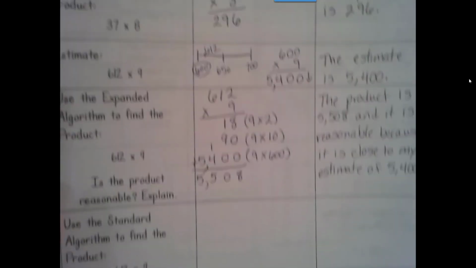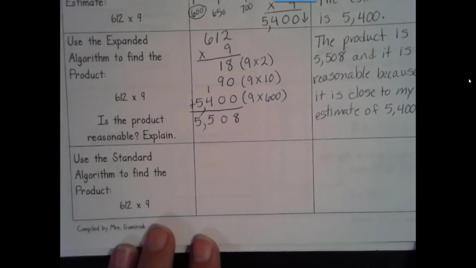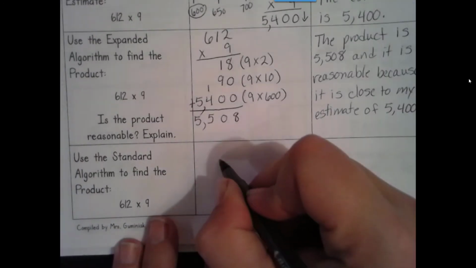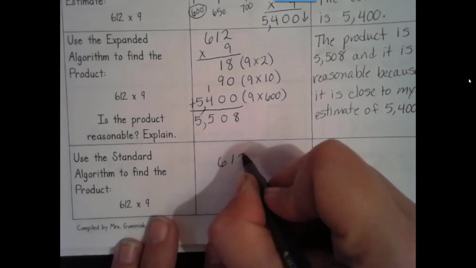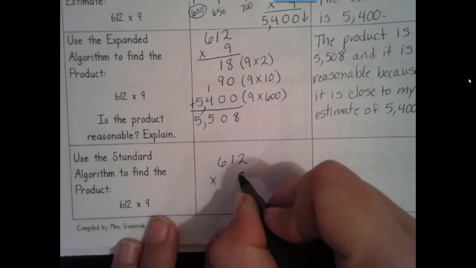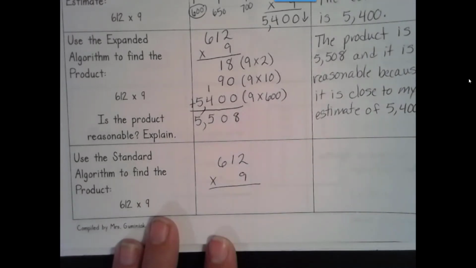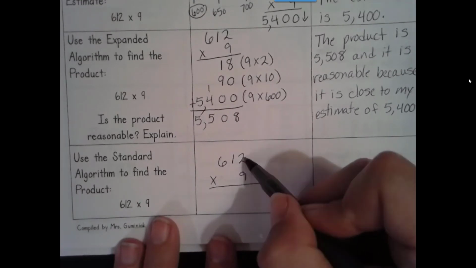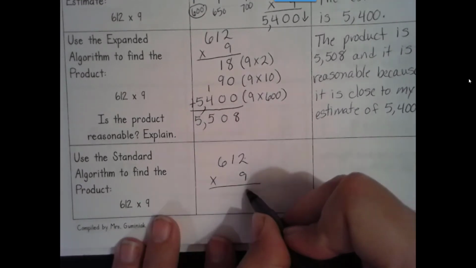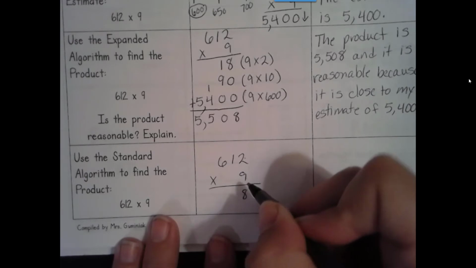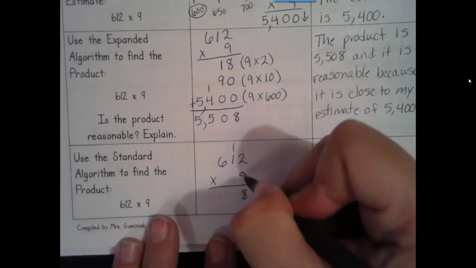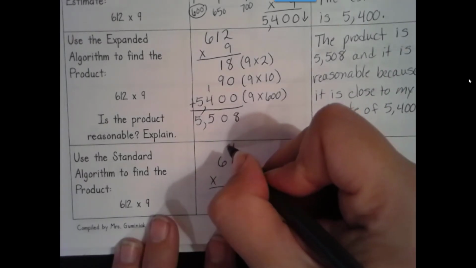All right, now we're going to do the standard algorithm of the same problem. We're going to need to leave room above it for any regrouping. Nine times 2 is 18. The 8 goes in the 1's place. The 10 goes in the 10's place. We multiply first, then we add.